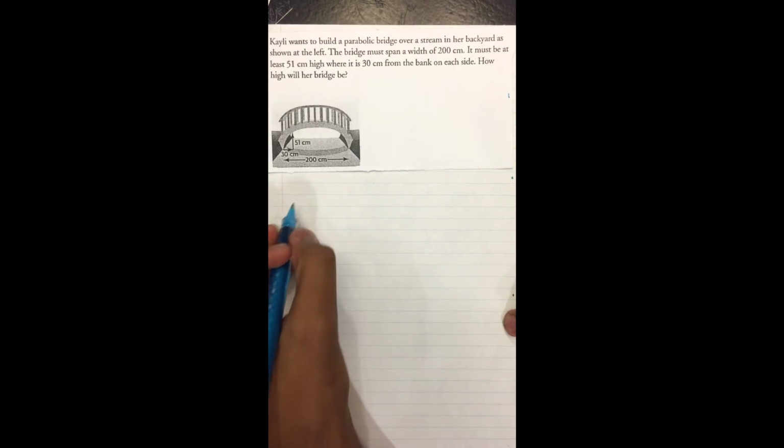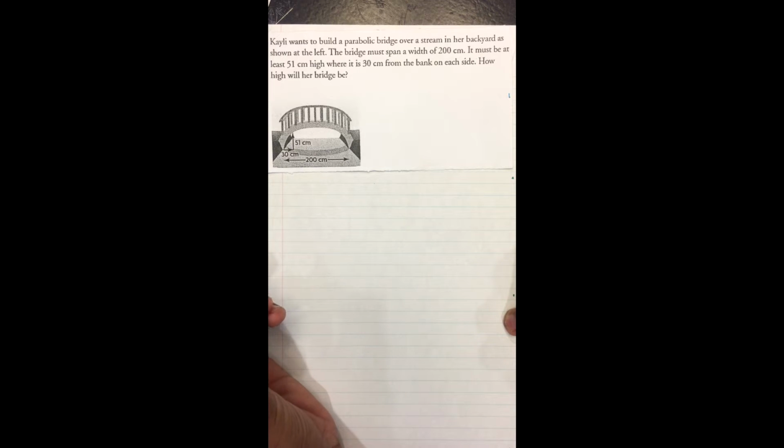So the first problem is: Kaylee wants to build a parabolic bridge over a stream in her backyard, as shown at the left. The bridge must span a width of 200 centimeters, and must be at least 51 centimeters high where it is 30 centimeters from the bank on each side. How high will her bridge be?